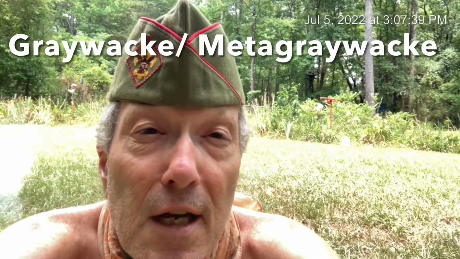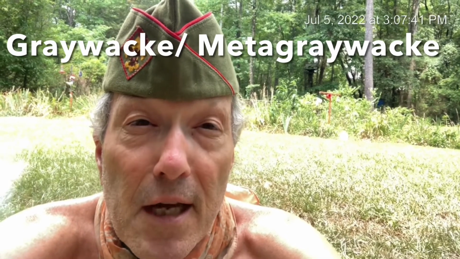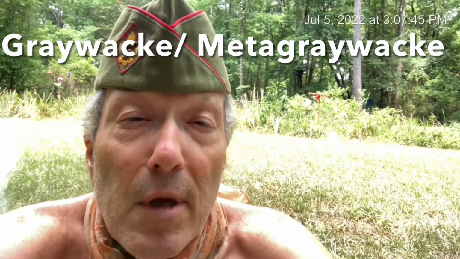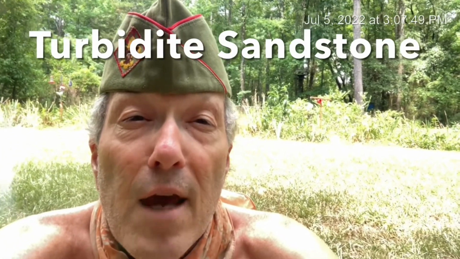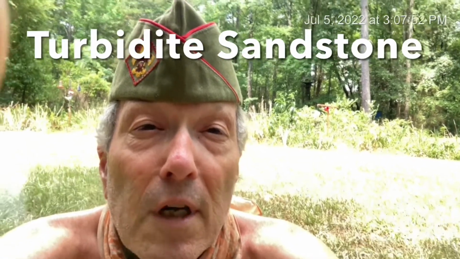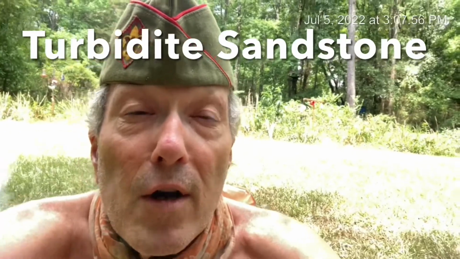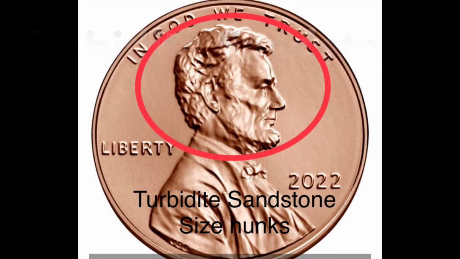You're fixing to see another group of turbidite sediments that have larger hunks embedded in them, and I call these specimens turbidite sandstone. And with turbidite sandstone, the large hunks are about as big or even bigger than Abe Lincoln's head on the penny.